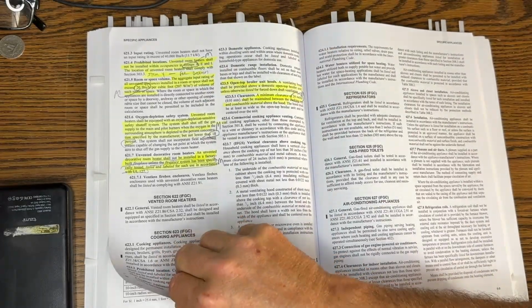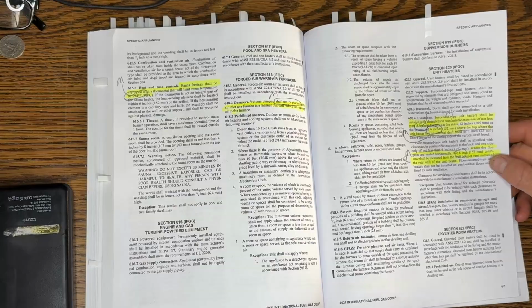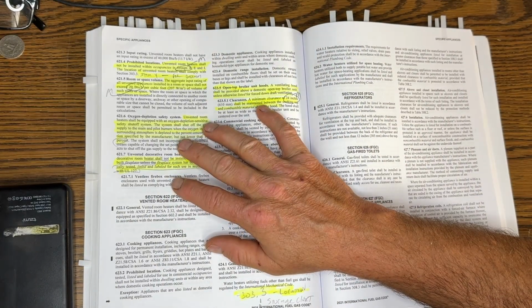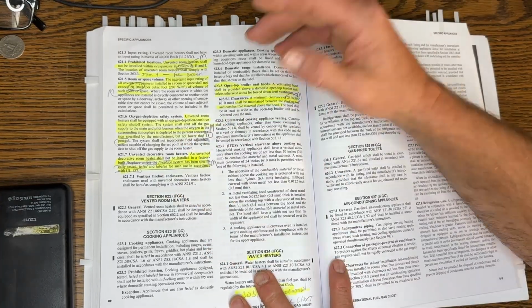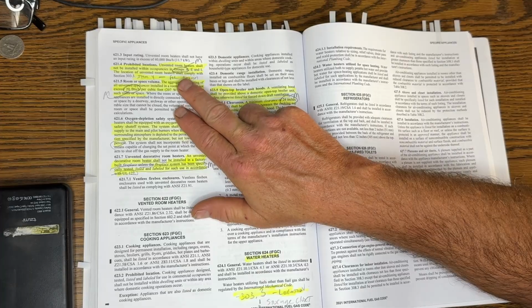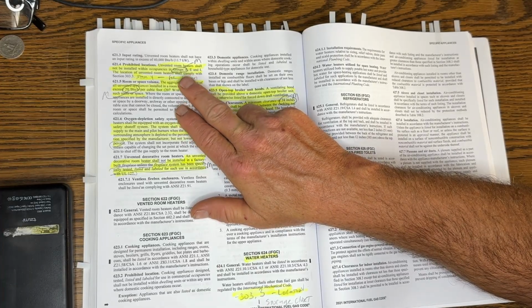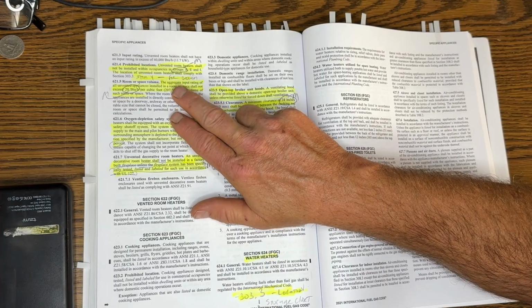So bear with me. 621. What was 621? Unvented room heaters. They do allow them actually. Believe it or not, you can have unvented heaters that just put the gases right in your room, but you can't put them in a... let's see, unvented room heaters shall not be installed within a group A, E, and I.